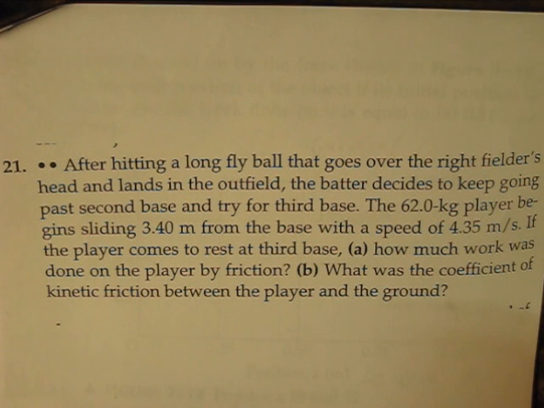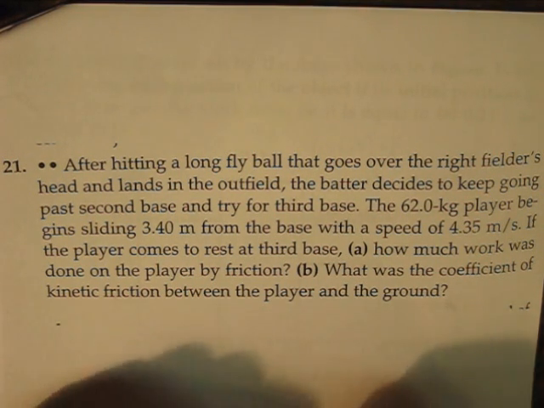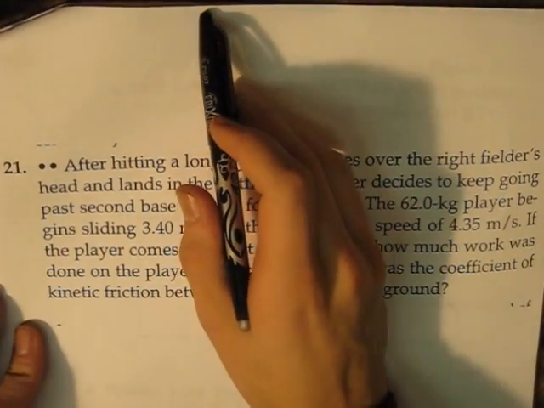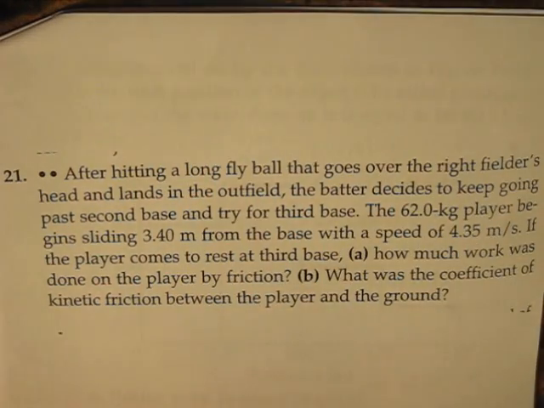If the player comes to rest at third base, A, how much work was done on the player by friction, and B, what was the coefficient of kinetic friction between the player and the ground? Well, let's start with the first part here. Alright, so we're going to solve for work here.